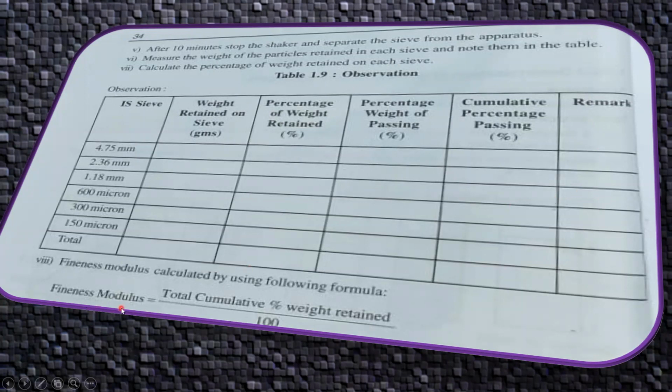Finally, coming to the fineness modulus, you take the total cumulative percentage of the weight retained and divide it by 100, and whatever answer you are going to get, let us say you got an answer as 1.96, that is the fineness modulus.